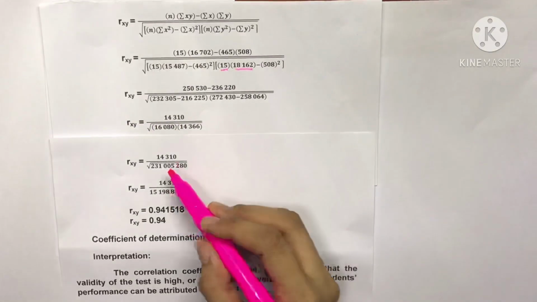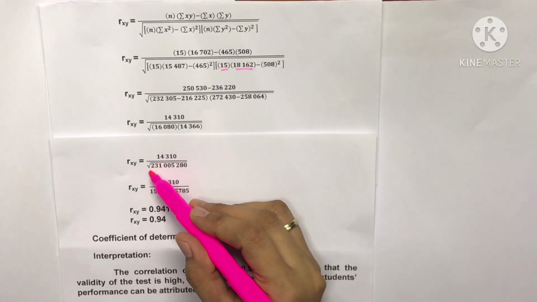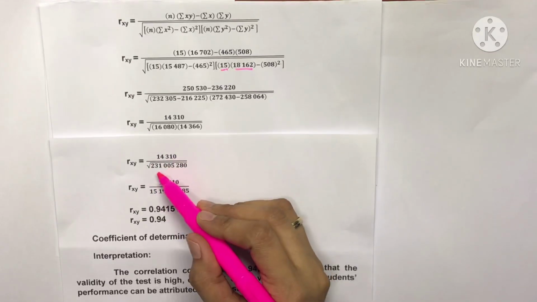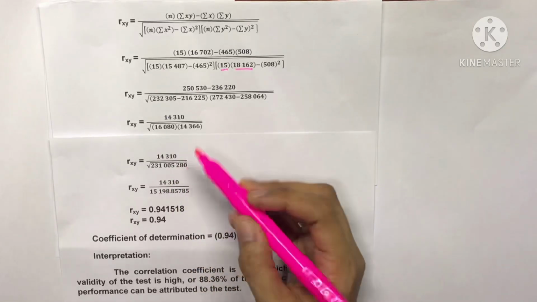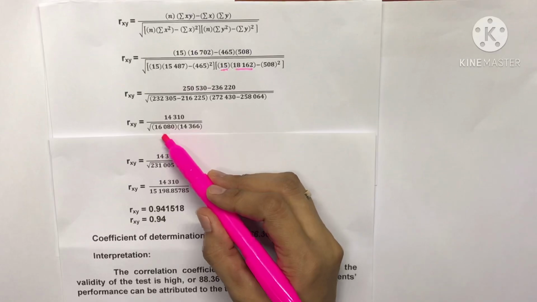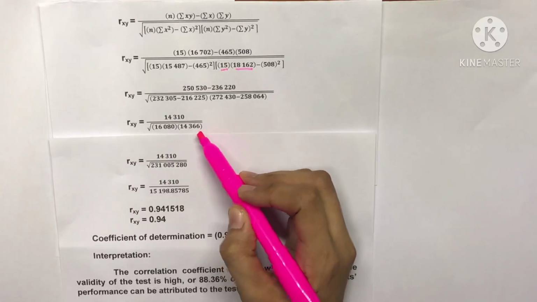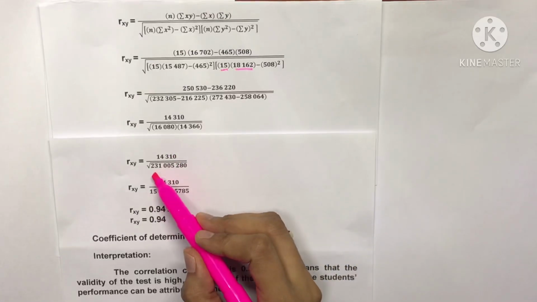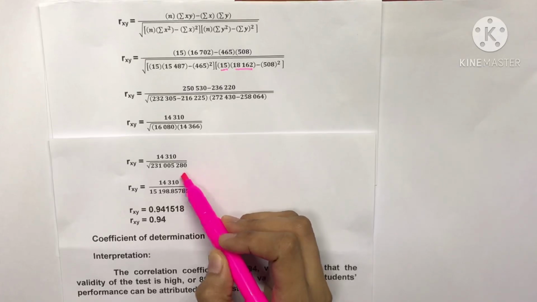So we have 14,310 divided by the square root of 231,005,280. So we multiplied 16,080 by 14,366. That's why we got 231,005,280.